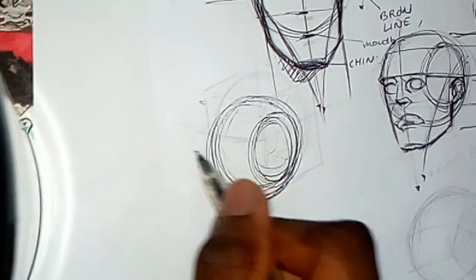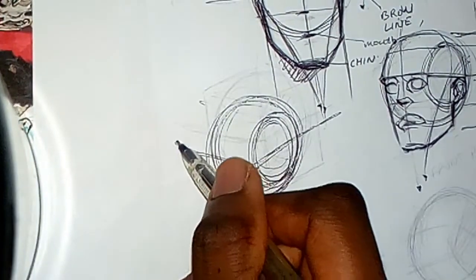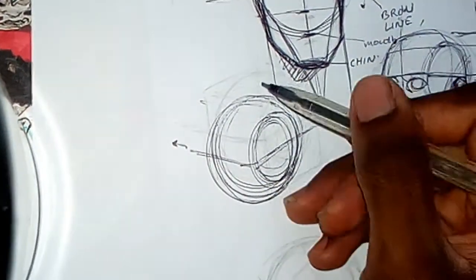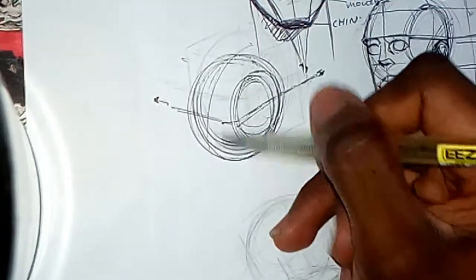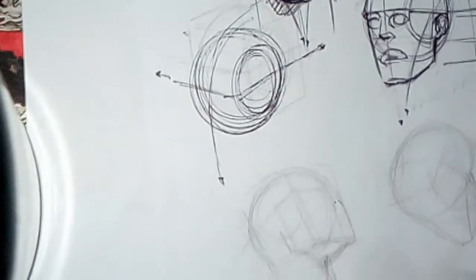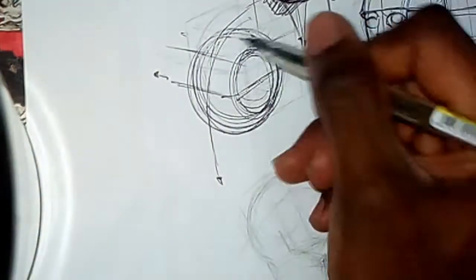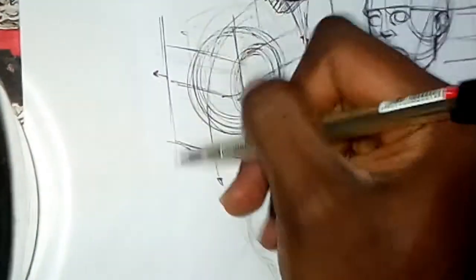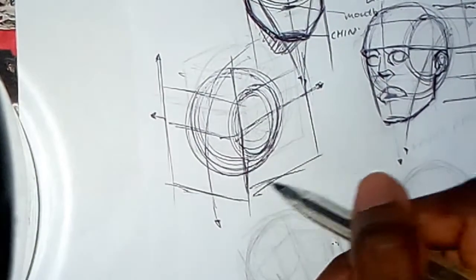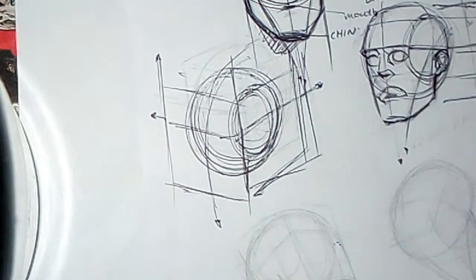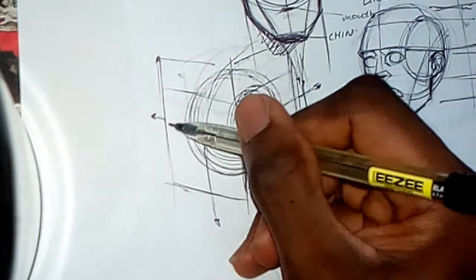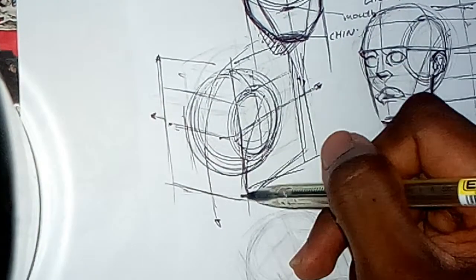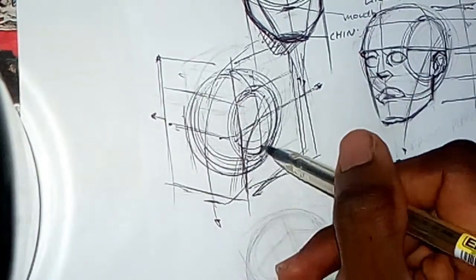Now let's use a box. I'm gonna use a box. All time, if you ever get stuck what angle you want to face the head, using a box or a cube or a cuboid is very helpful. It will help you mark out the angle and face the planes directly. See that?